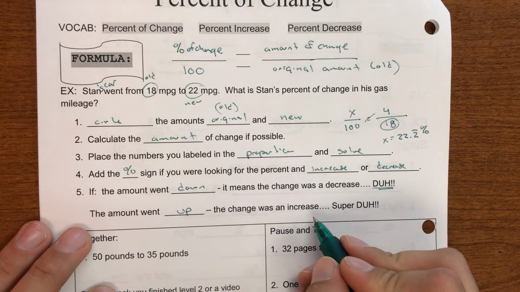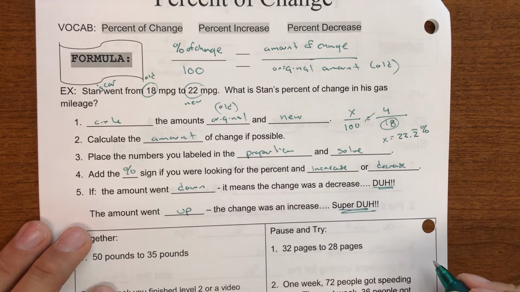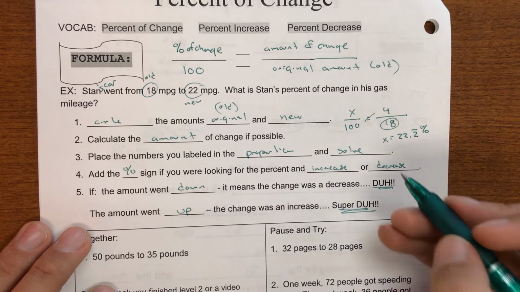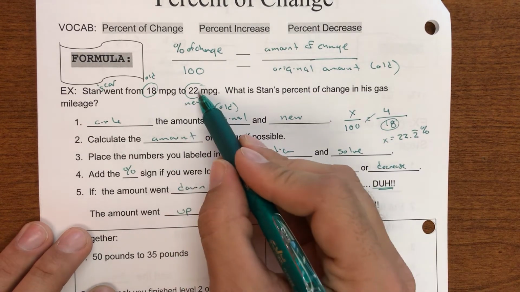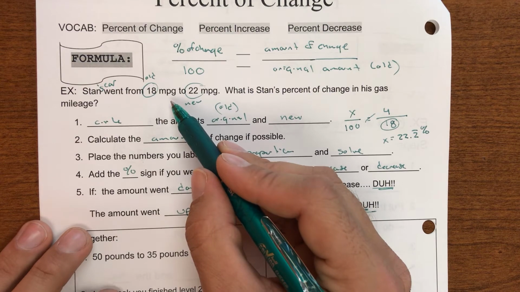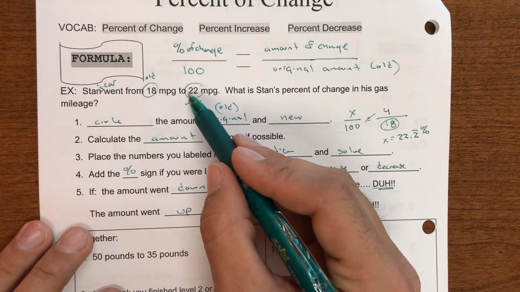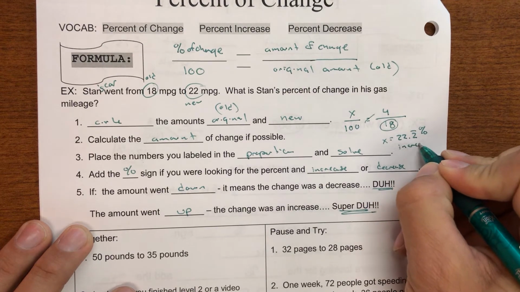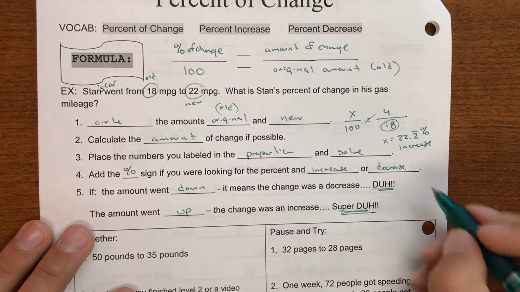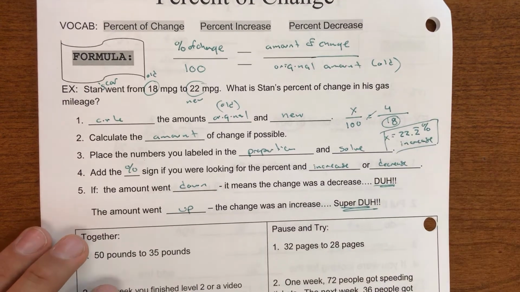It was a percent increase. And again, super duh, guys. If the amount is going up, we are increasing. Okay? So x equals 22.2%. I went from 18 to 22. That means I went up, because 22 is bigger than 18. So that was a 22.2% increase. And that's going to be my answer, okay?